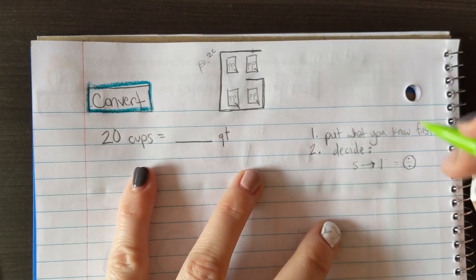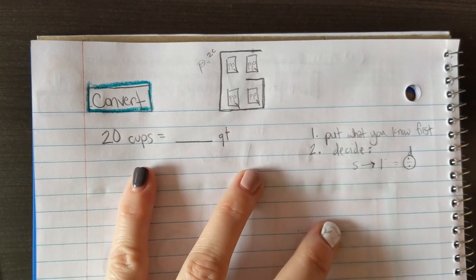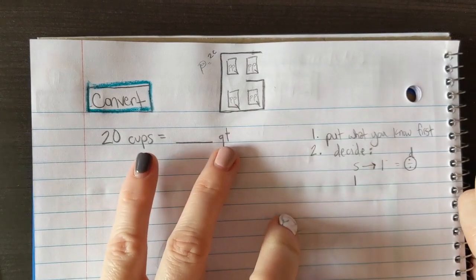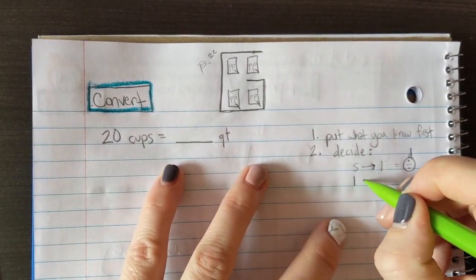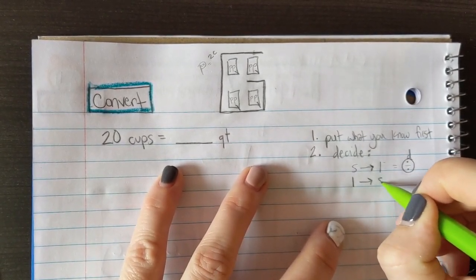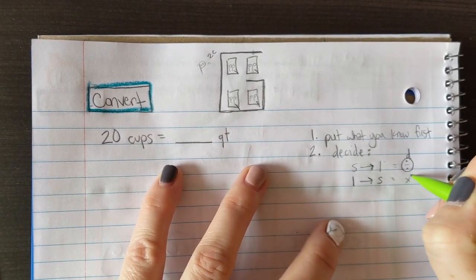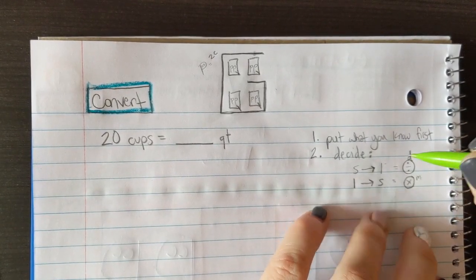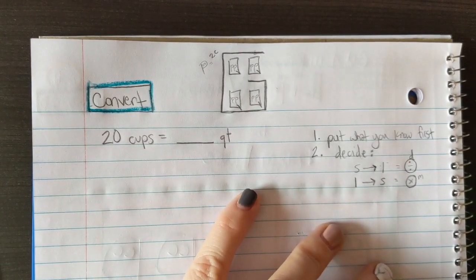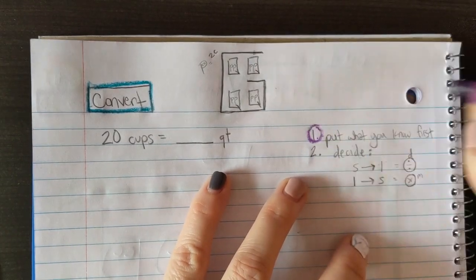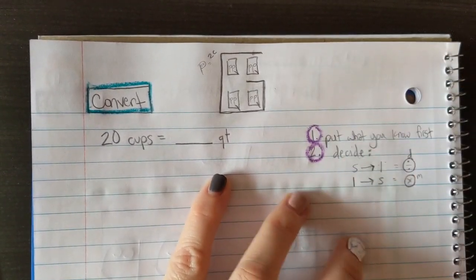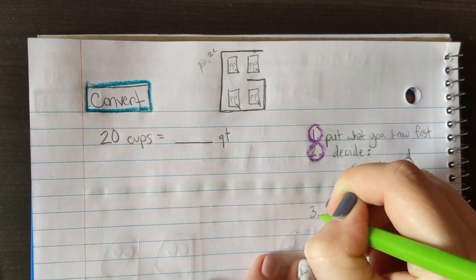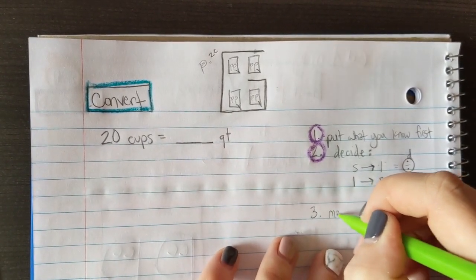So remember, Stella likes donuts. Divide. But if you go from something large, like I had quarts first or I had gallons first, if you go from something large to something small, then you multiply. Okay? So large to small, you multiply. Small to large, you divide. So you're going to have to do all of those things. Step 1, put what you know first. Step 2, decide which of those two things you're doing. Step 3 is going to make the conversion.